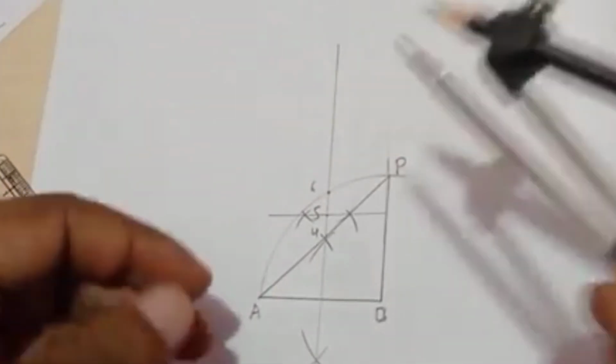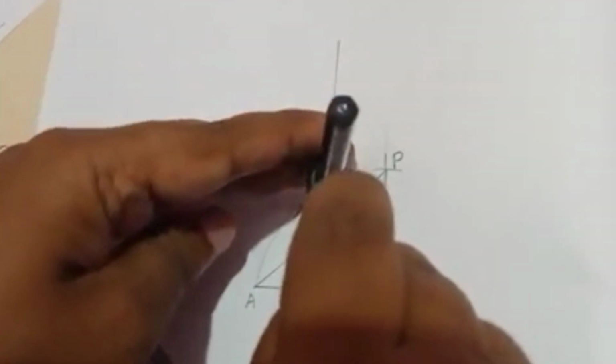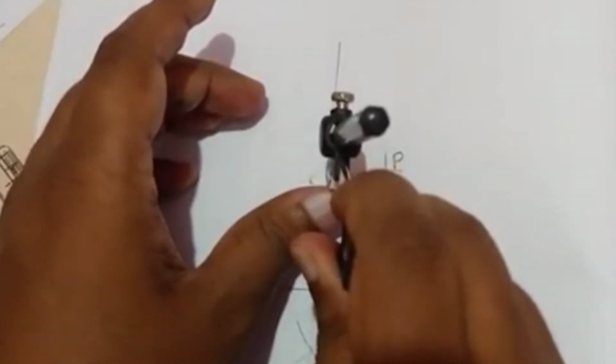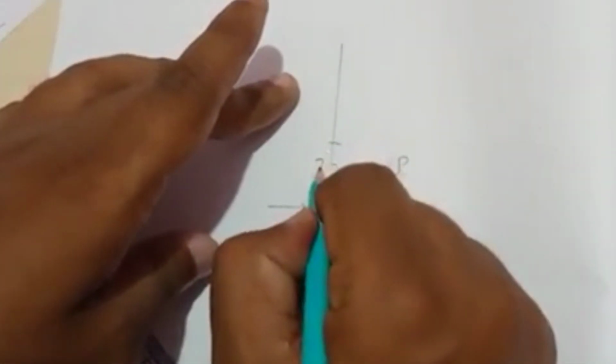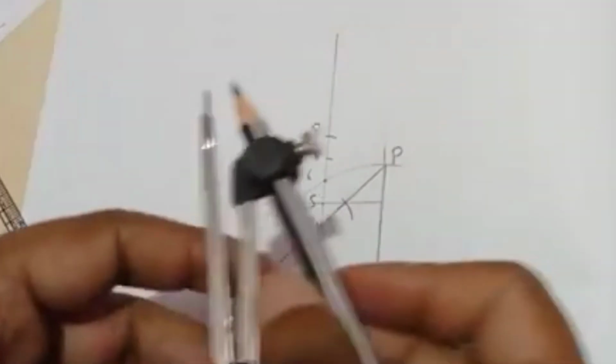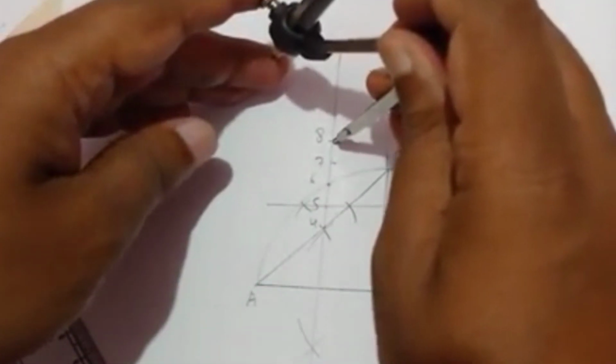Now what we have to do, you need to measure the length from 4 to 5 using the compass, and then you can cut the length here. So this point is 7, this point is 8. Since we are constructing an octagon, we need to measure the length from 8 to A, and draw a circle here.